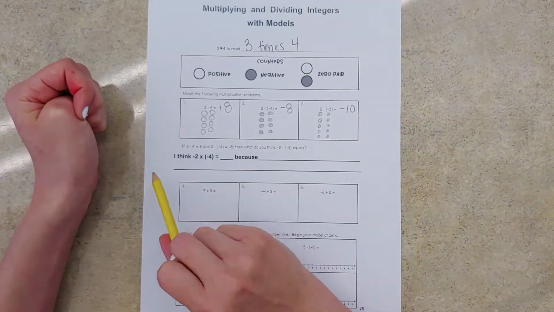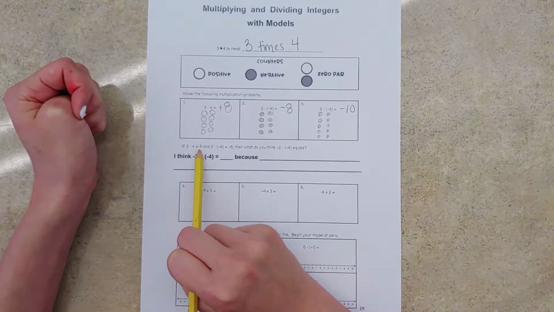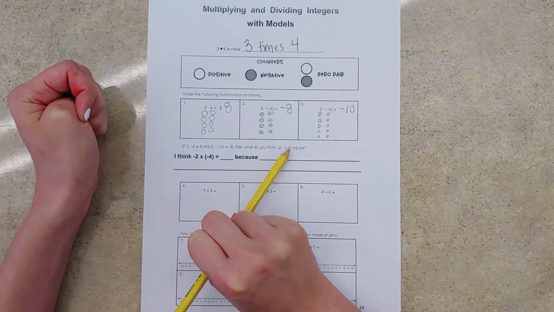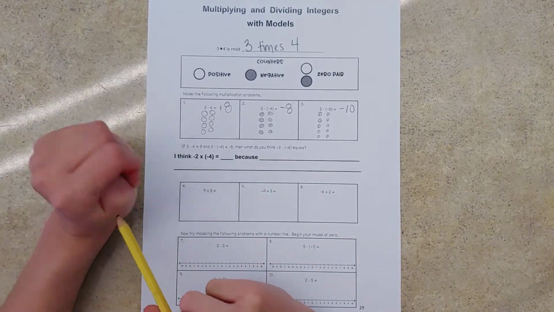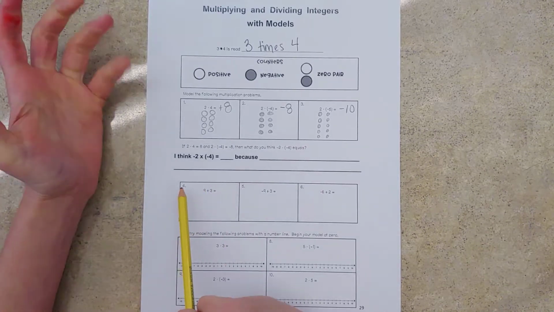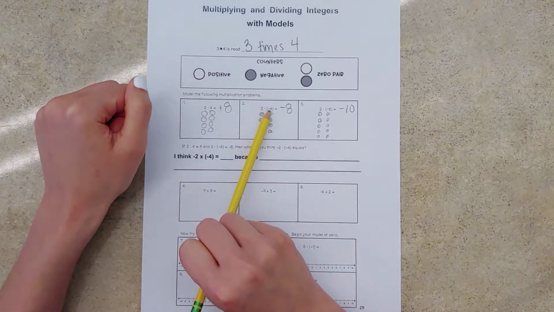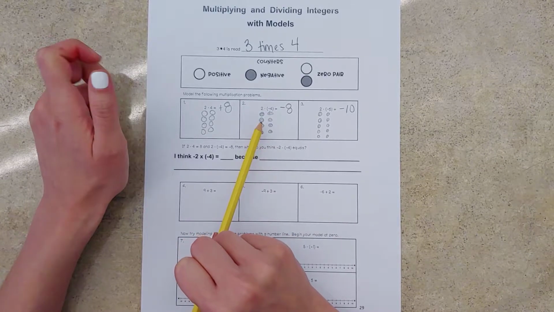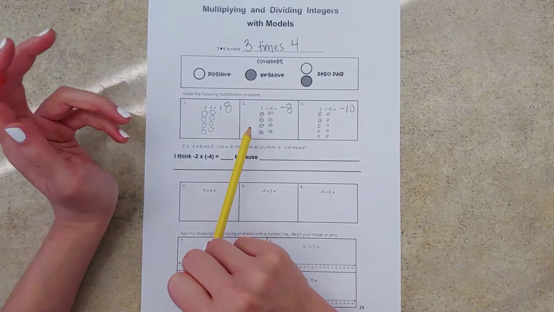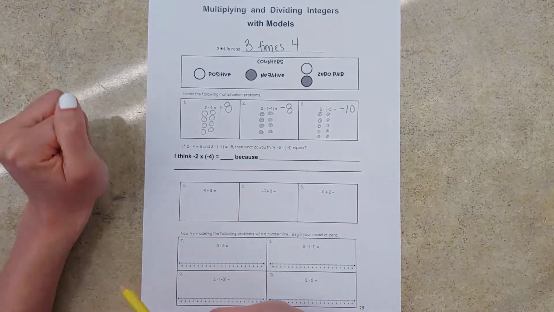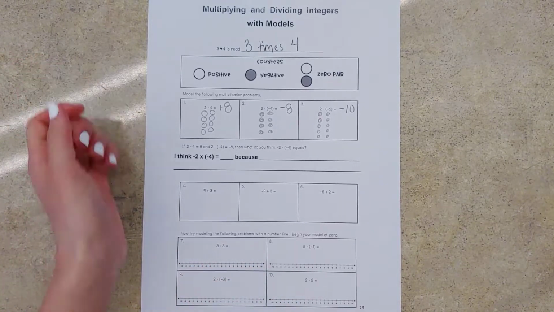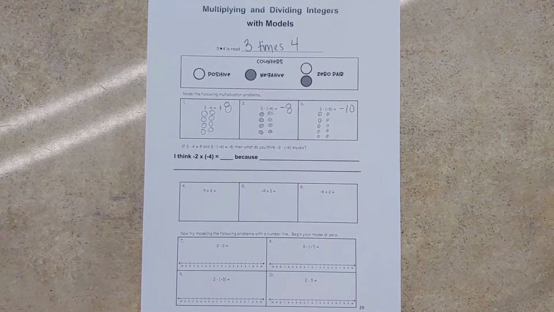All right, but if 2 times 4 is 8 and 2 times negative 4 is negative 8, then what do you think negative 2 times negative 4 equals? We're going to chat about this in class, but essentially, on this example up here, I have two groups of negative 4. So if I want to make that a negative two groups of negative 4, I'm going to flip it to the opposite. Right, so I would end up with a positive 8. So we're going to see in a little while where two negatives make a positive when we multiply and divide.